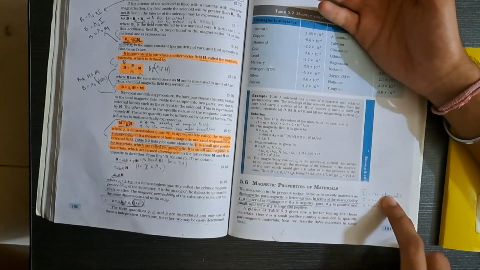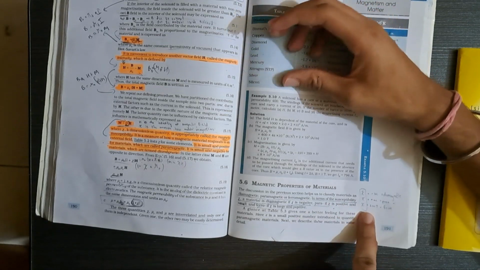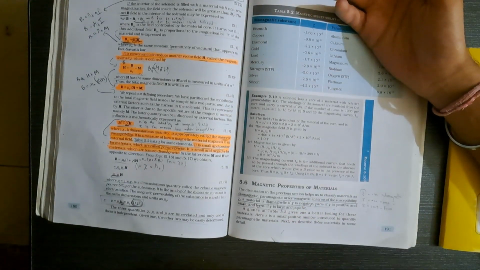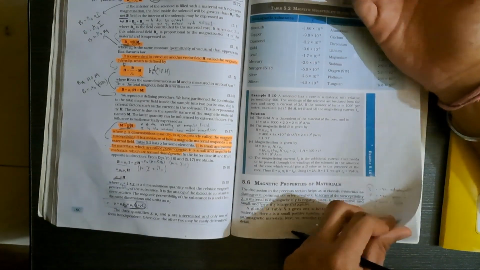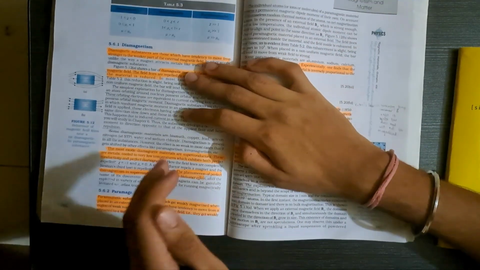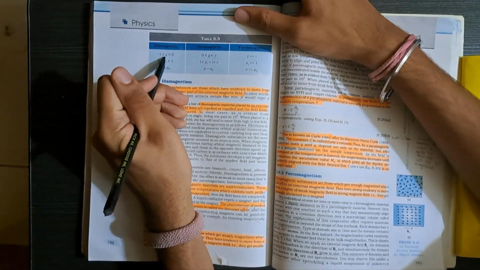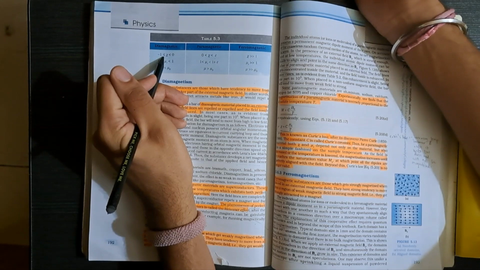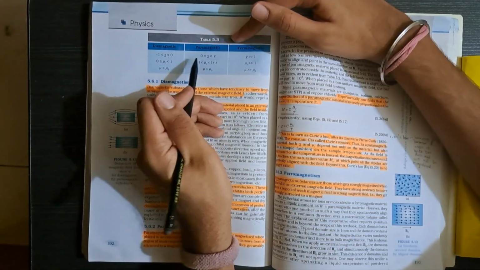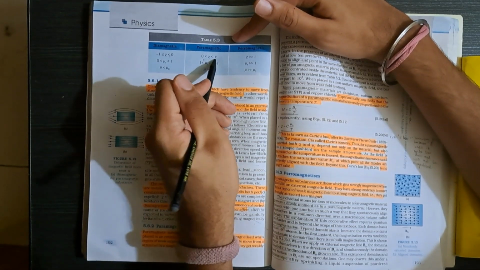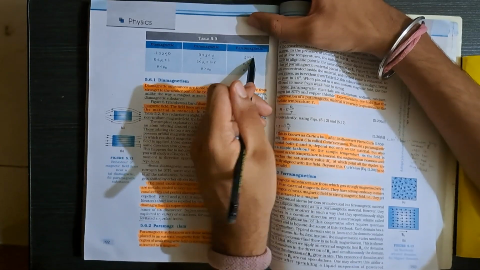If it's negative, then diamagnetic. If it is positive but a small value, then paramagnetic. If it is positive with a high value, then ferromagnetic. It gives us a better feeling for these materials. Here it shows that for diamagnetic, x is between -1 and 0. For paramagnetic, it is bigger than 0 but small, and for ferromagnetic it is way bigger than 1.